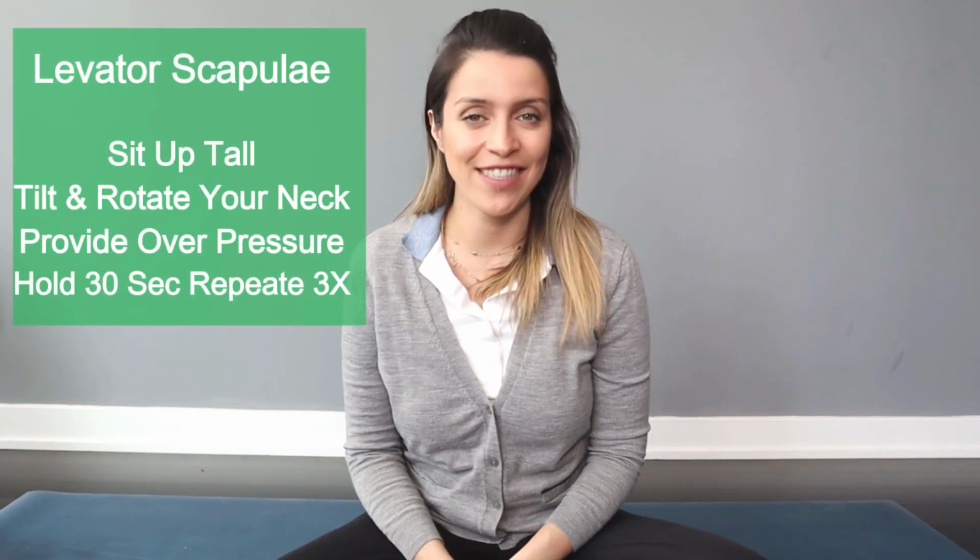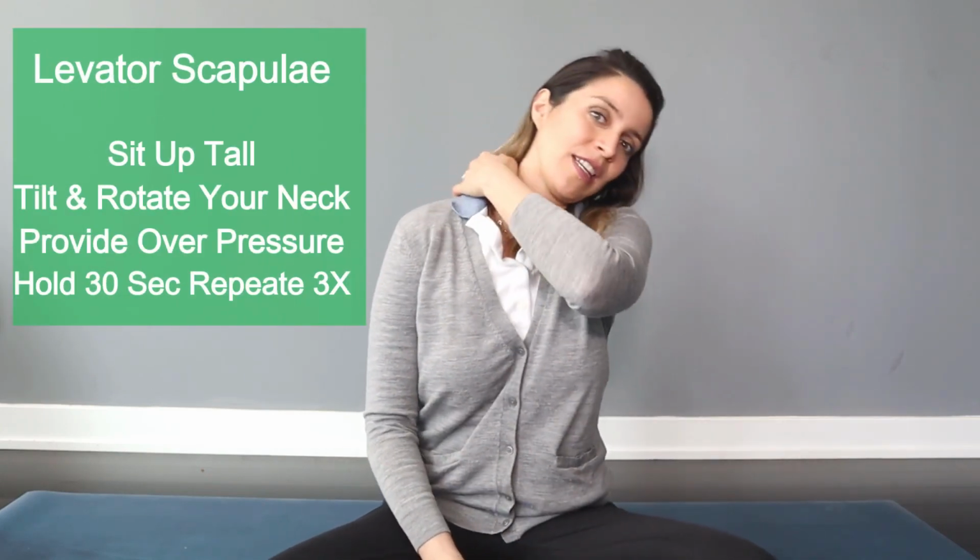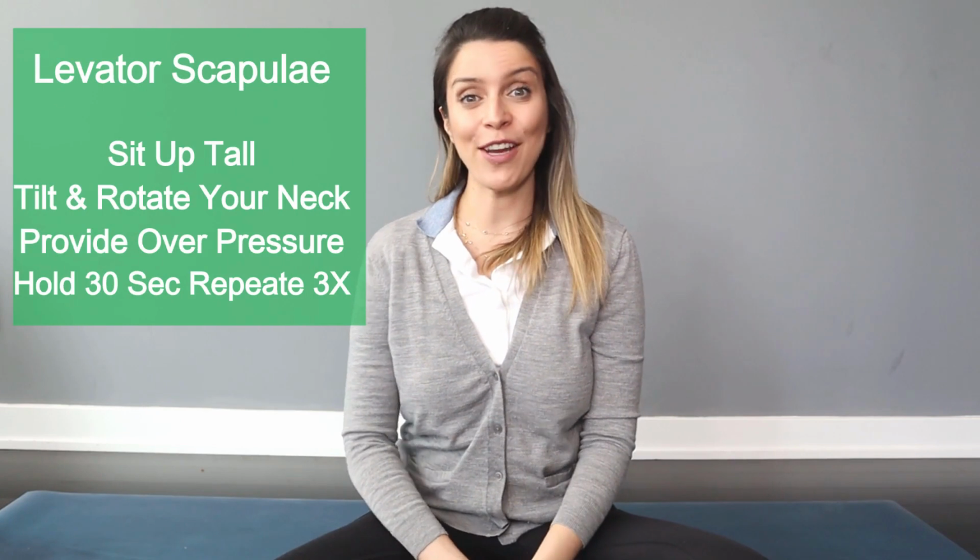The second stretch is elevator scap stretch. That is the muscle sitting right on the back of the neck. So what I want you to do is take your hand, put it on the floor, or right behind you, depending on how your shoulder feels. You're gonna tilt your neck away from your body.